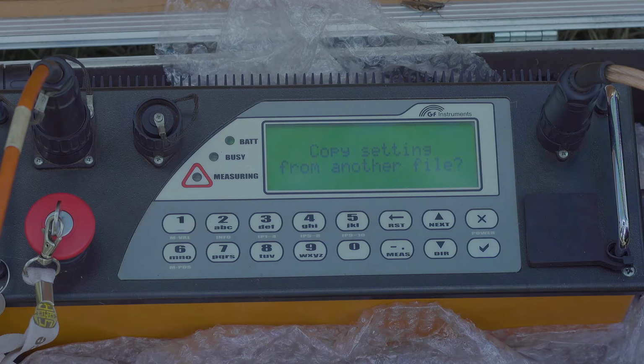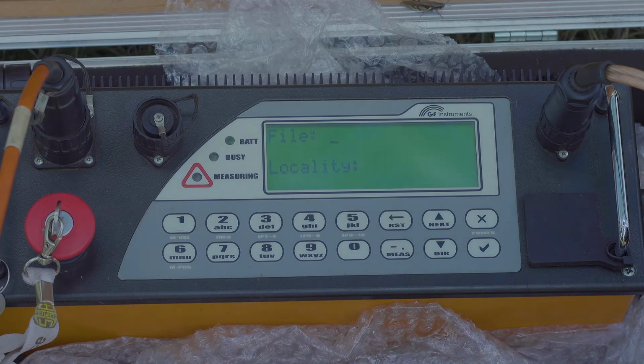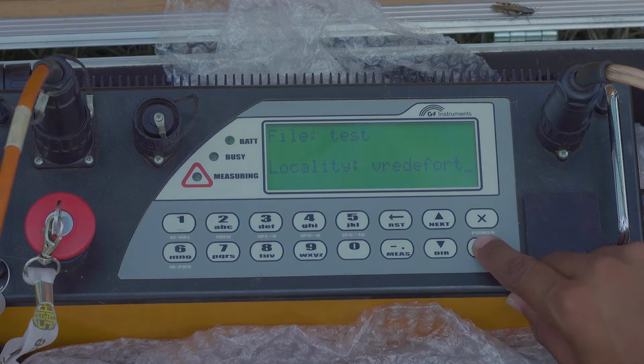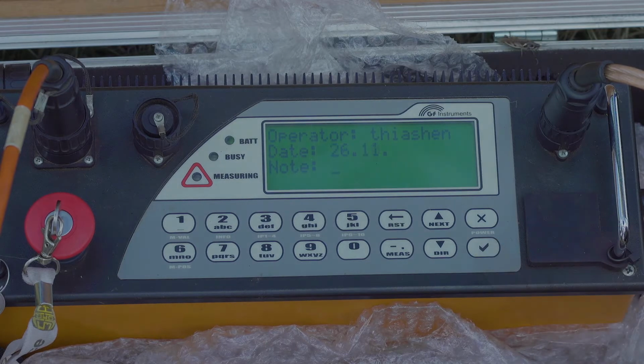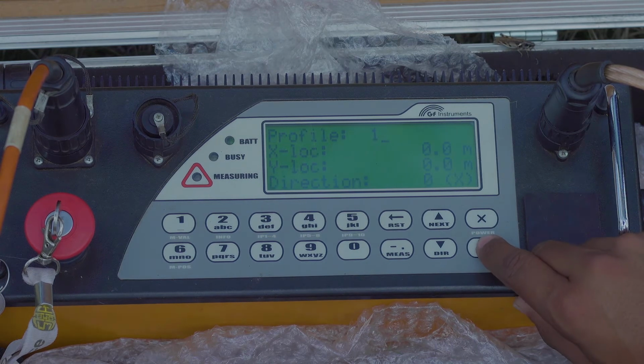We then go on to the new settings, and from there we set the file name, the locality, and from there we go on to the name of the operator. We set the date, and we have a section for the notes where we can write anything that is related to the survey. We will now move on to the profile number.